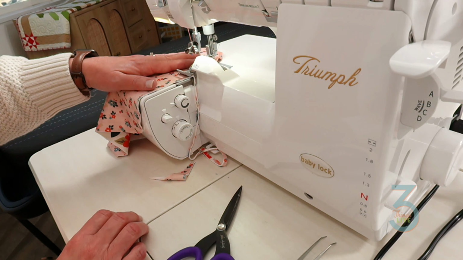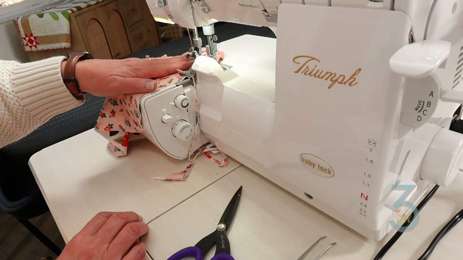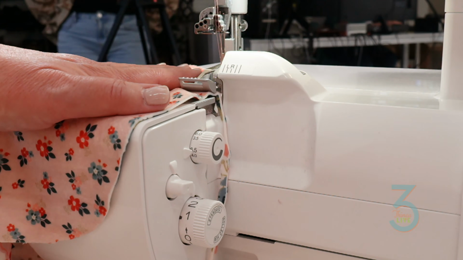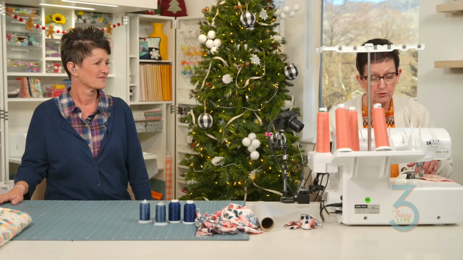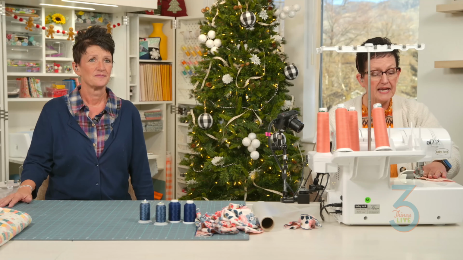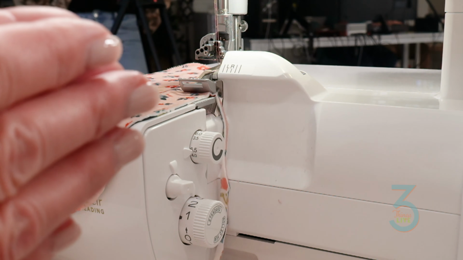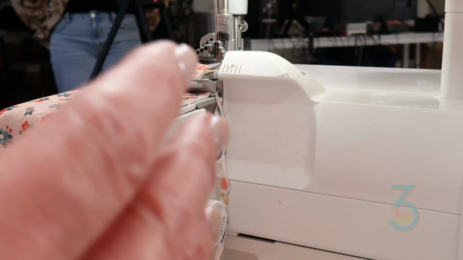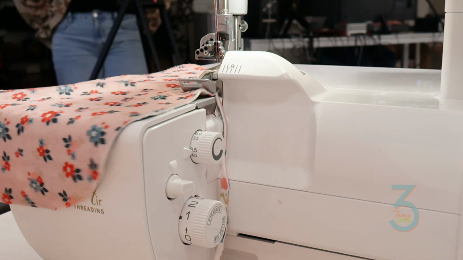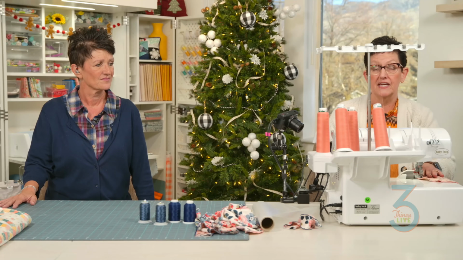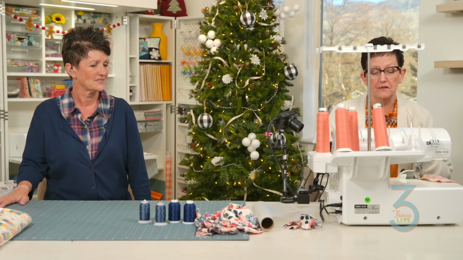So I have started, and I just have this set at a regular 4-thread overlock stitch, with my stitch width at 6.5 and my stitch length at 2.5. Depending on how close you want those stitches, play around with it to get the effect that you want. I kind of want to see some of that stitching, so I'm going to do it closer together so that I can see the thread. I love seeing the thread.